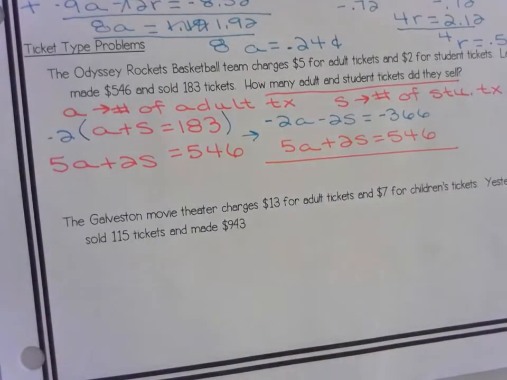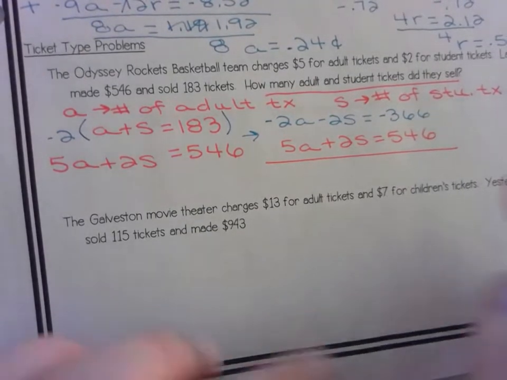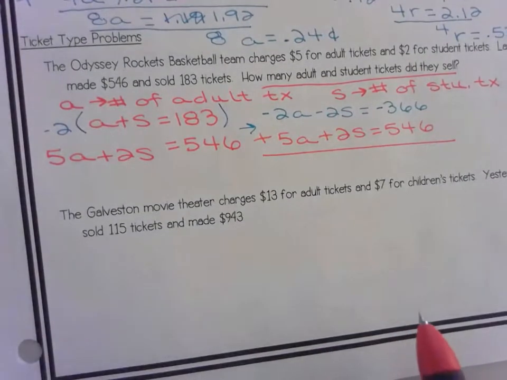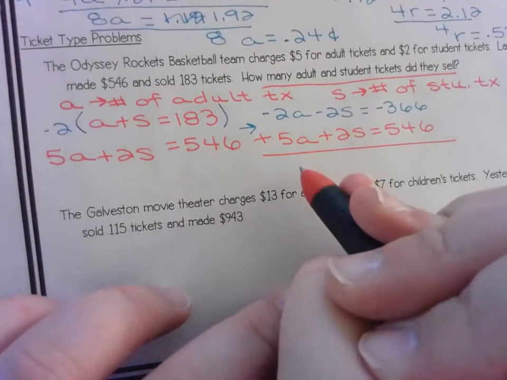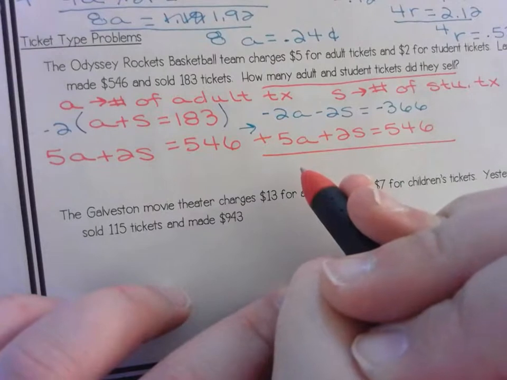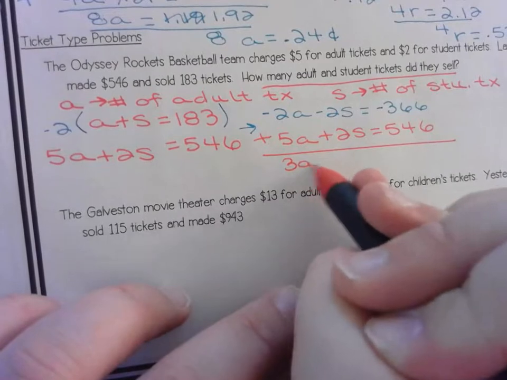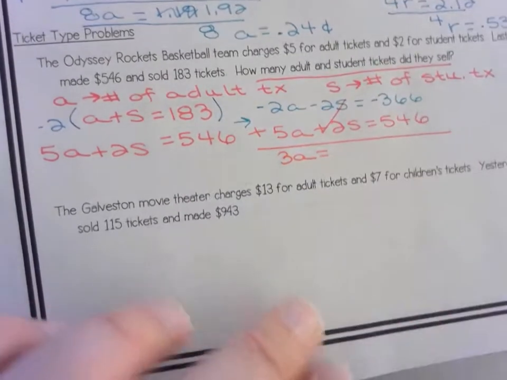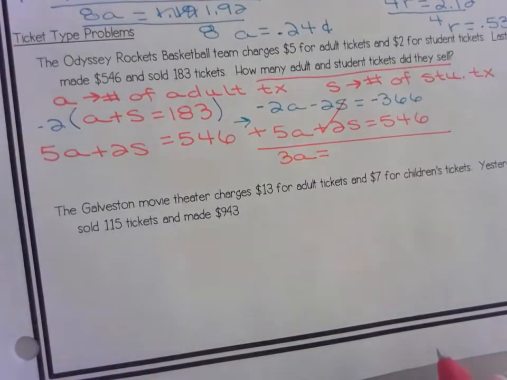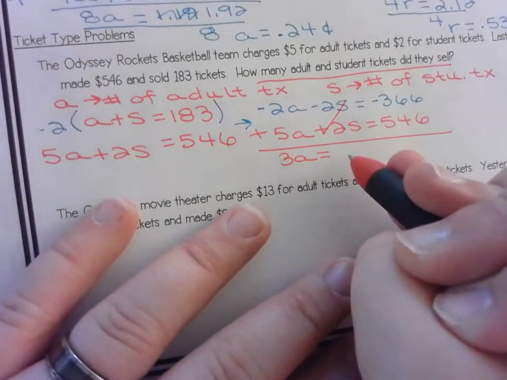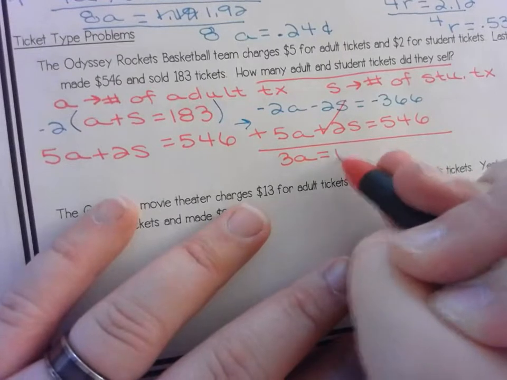Now I have same number, opposite sign. So what do I do with these two equations? Add them. So if I add them, what does it look like? What's -2A plus 5A? Equals, the S's cancel. What is -366 plus 546? 180.